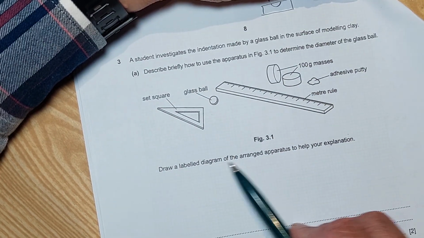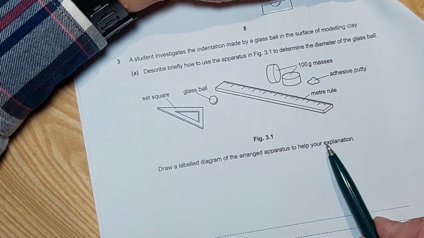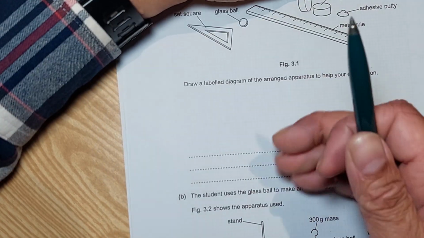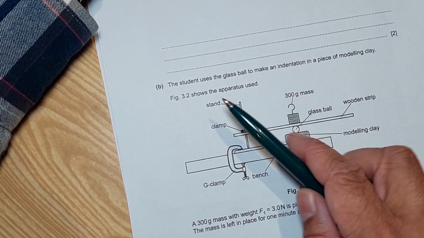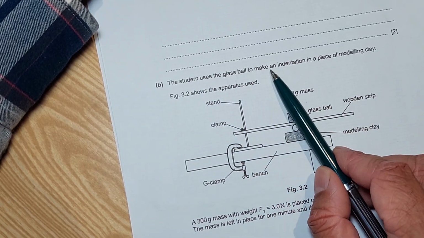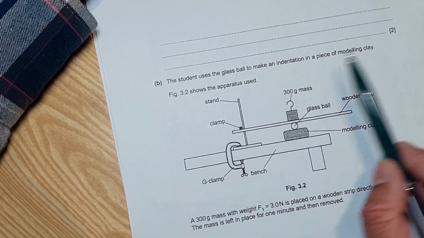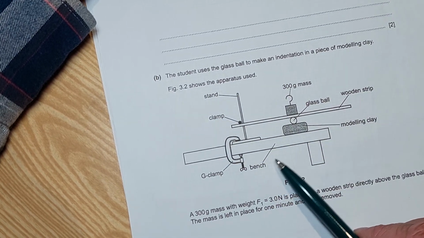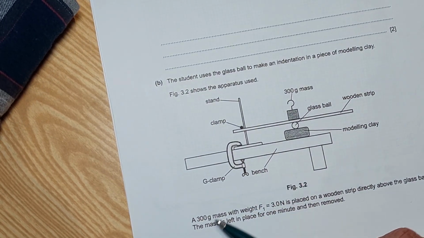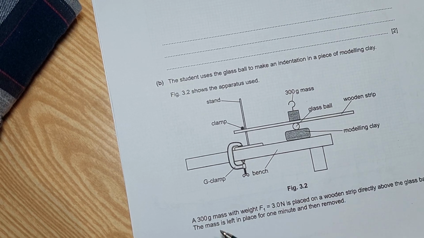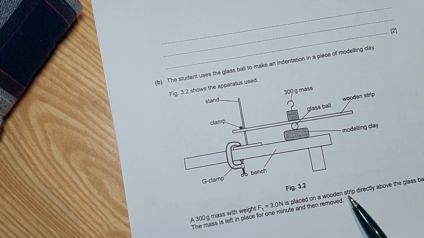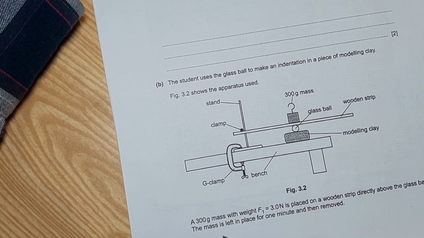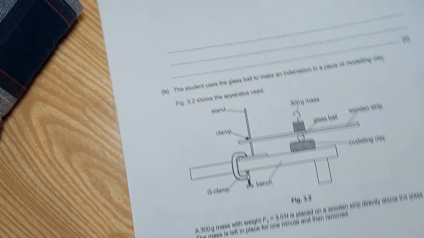Draw a labelled diagram of the arranged apparatus to help your explanations. Okay, I'm going to read the entire question. The student uses the glass ball to make an indentation in a piece of modeling clay. A 300-gram mass with weight F1 is placed on a wooden strip directly above the glass ball. The mass is left in place for 1 minute and then removed.